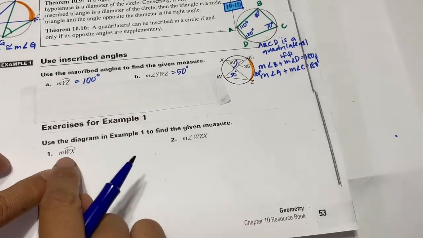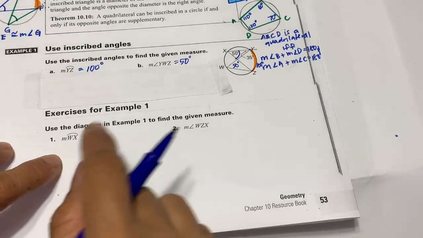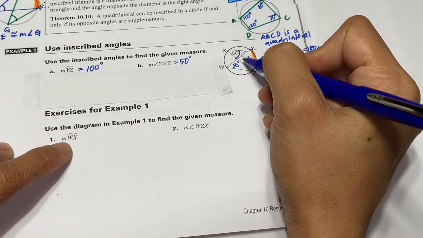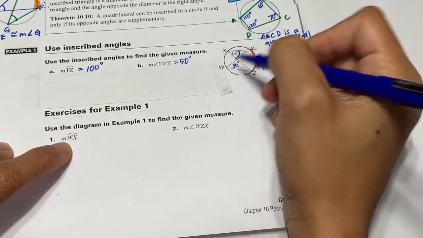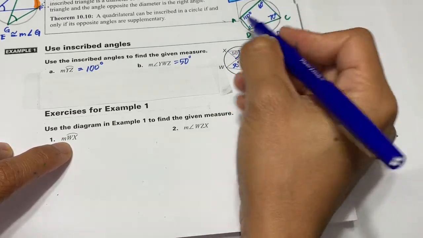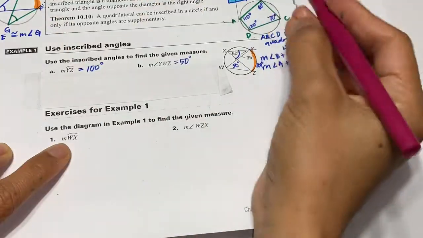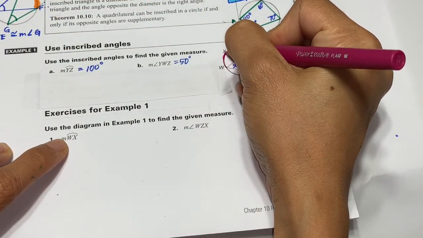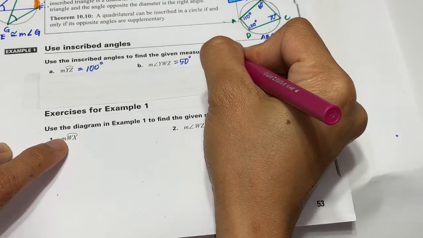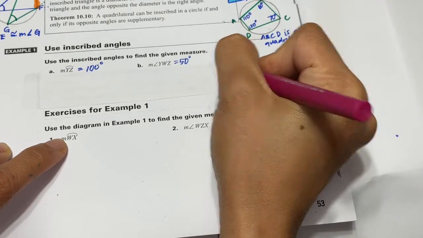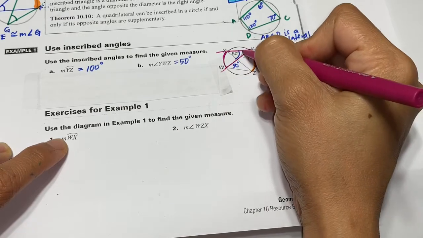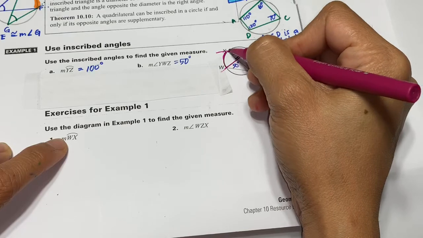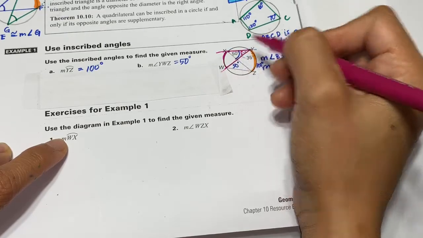Now the next one, bottom one. How about arc WX? WX is this side, on the other side. So again, you have to look for the angle and intercepted arc. If you want WX, which is this right here, that means it's this angle right here. So if this is 35, the arc is double. So that must be 70.